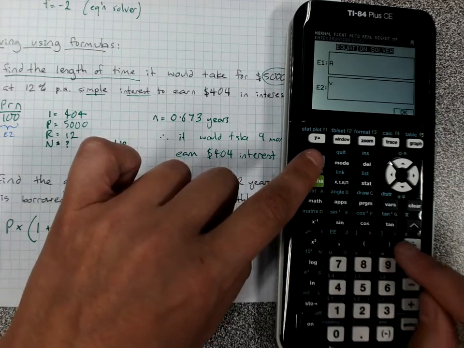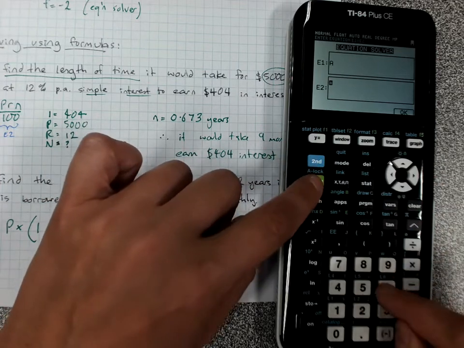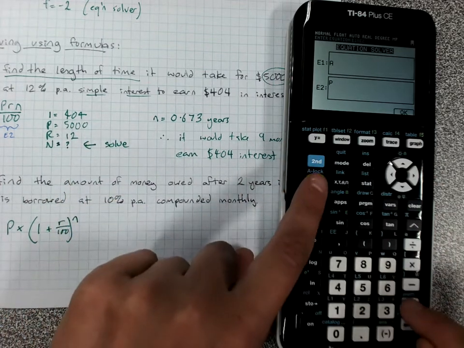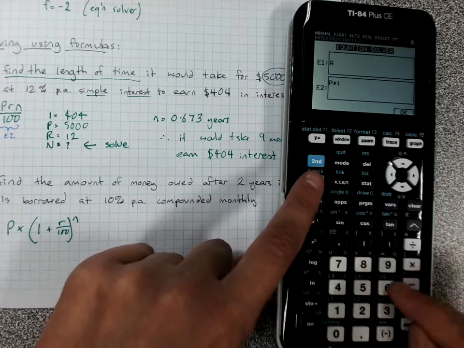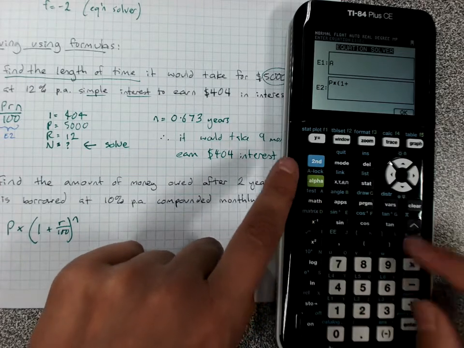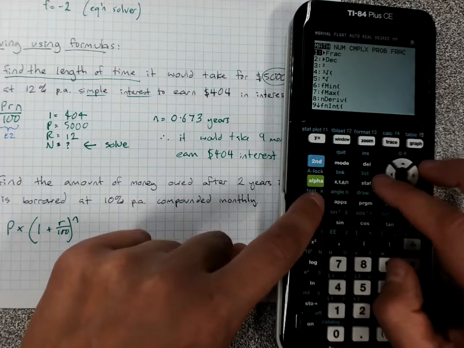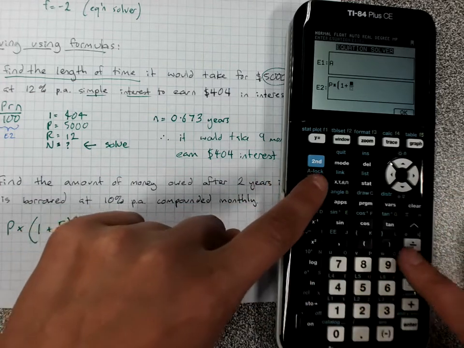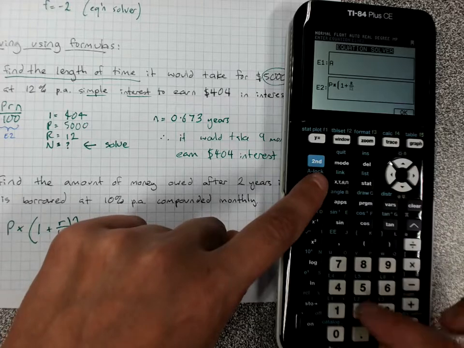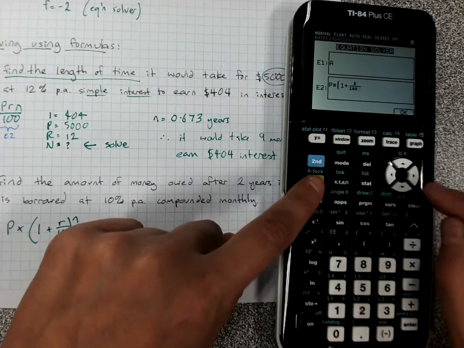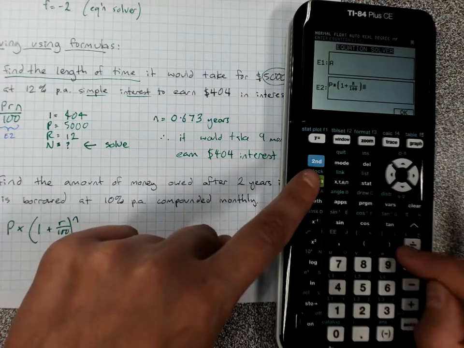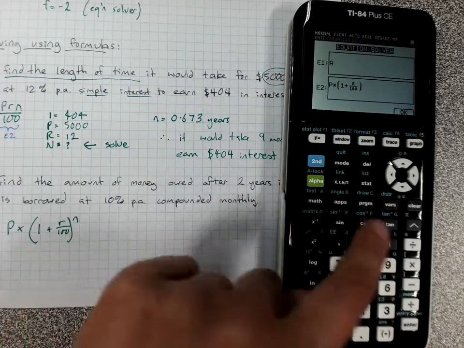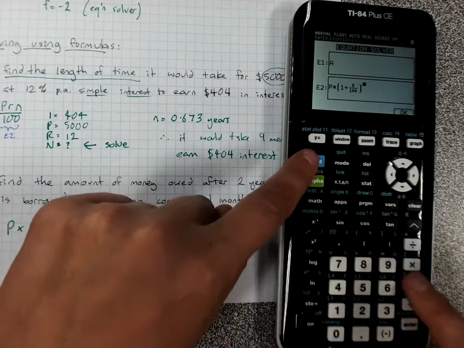There it is. We need our fraction again. Moving out of it to close that bracket, and then of course to the power and N.